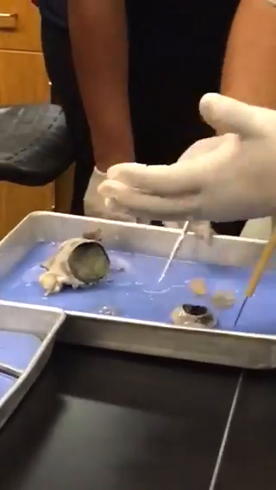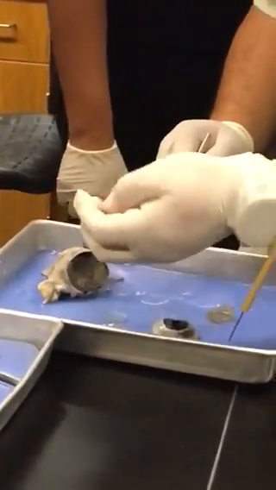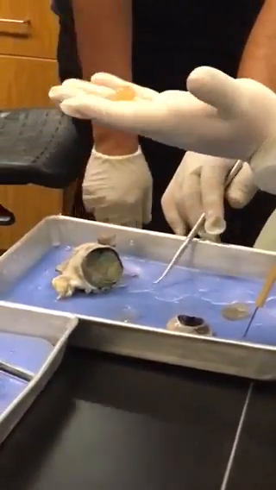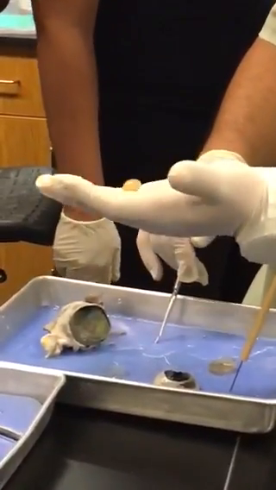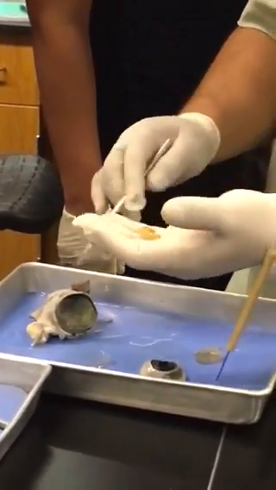Identify the structure. Oh my god. Marble. It's the marble. Lens function: refracts the light, right? Really focuses that light onto that retina.